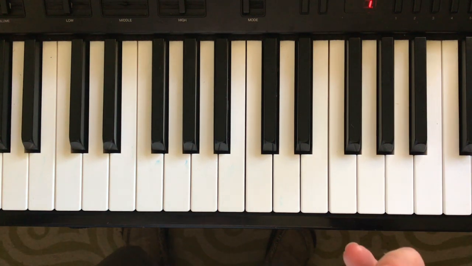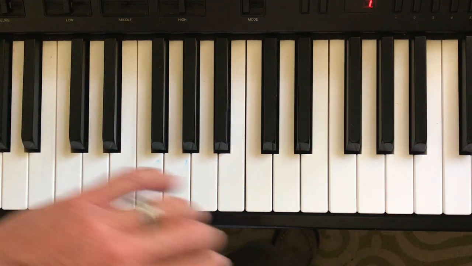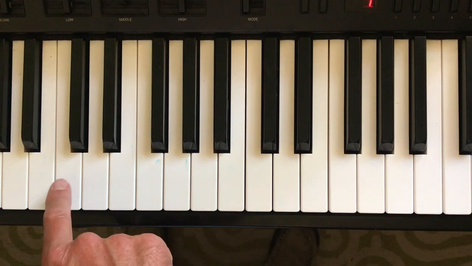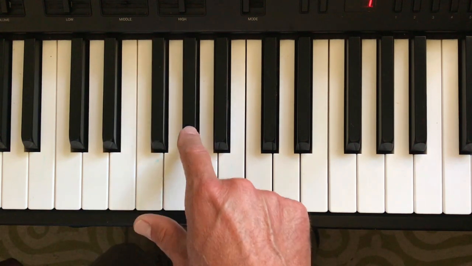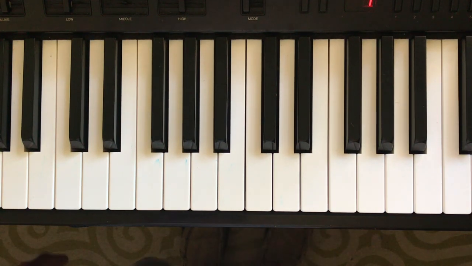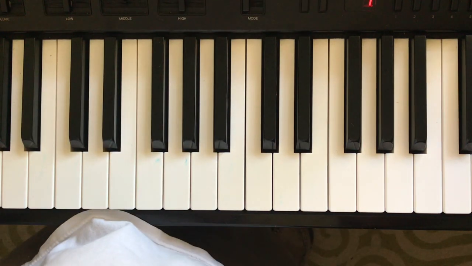The good news is, those are all the notes in Western music. You could say, no, look at how big this keyboard is. No, that's it, man. Those are all the notes in Western music, those 12 notes. C, C sharp, D, D sharp, E, F, F sharp, G, G sharp, A, A sharp, B. That's it, 12 notes.